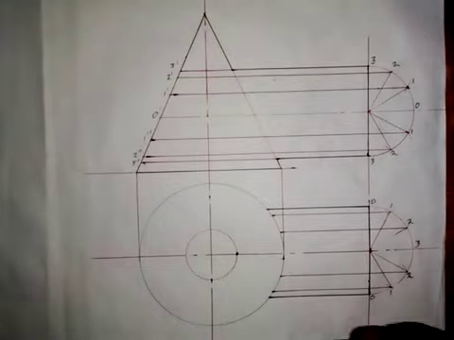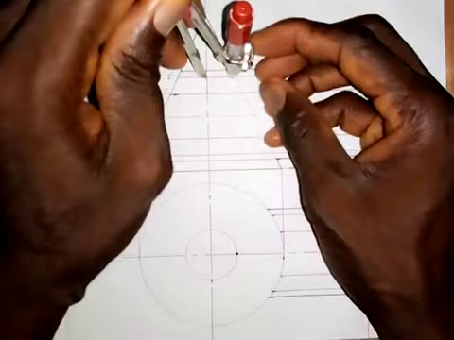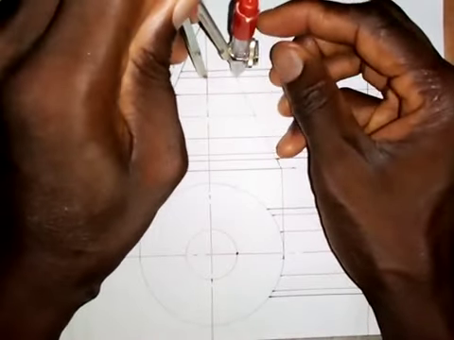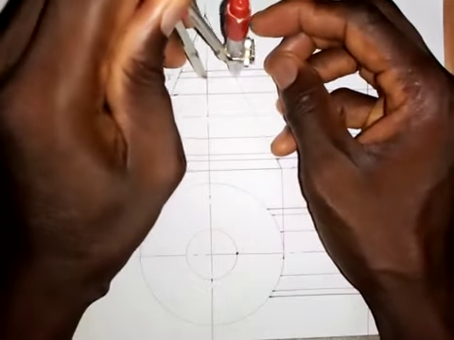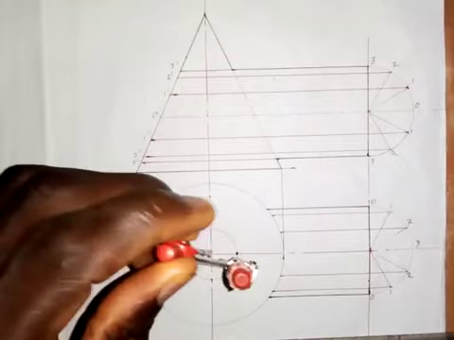So now with our compass again, we put it at this point 2 prime here, and we extend it to this point. We are taking this radius like this. So we take this radius, bring it to the center here, and we draw a circle.